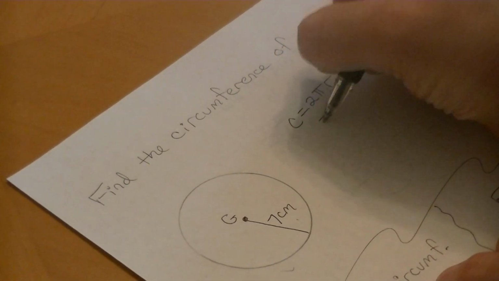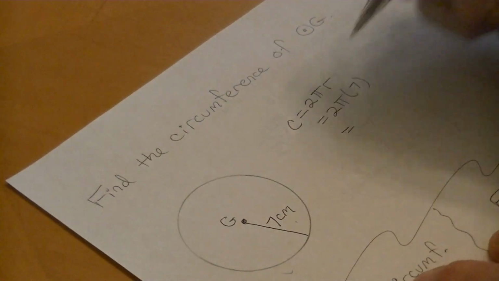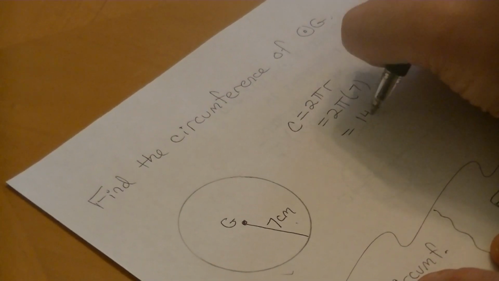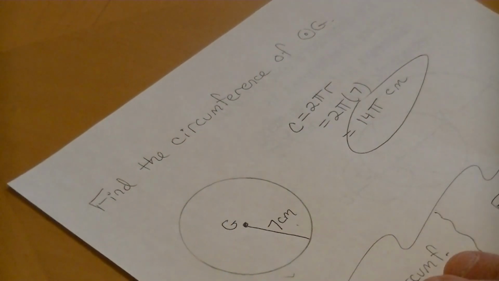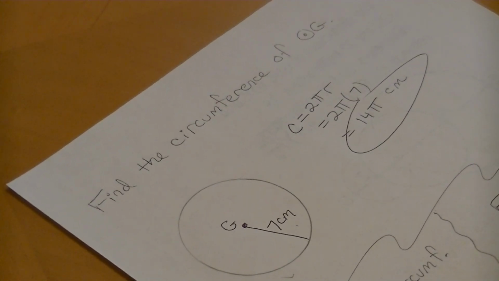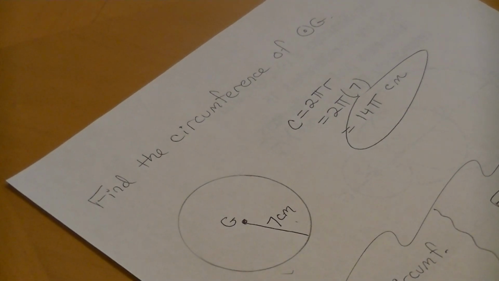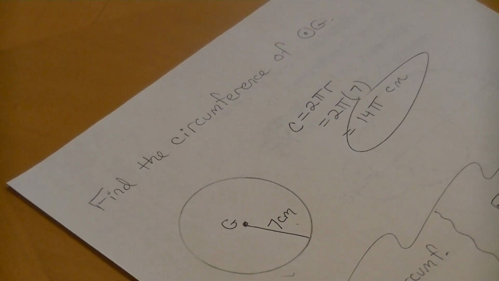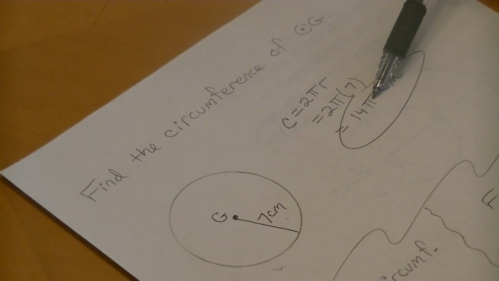If I fill in my radius of 7, then I get 2 times pi times 7. I get 14 pi, and the units is centimeters, and that is it. We do not round it off. So I am guessing that a lot of people got something like 43.98, but remember we said pi never ends as a decimal. There's no way to write it exactly without rounding off. So unless the problem says round off, or unless it's a real life problem, in which case we would round off, we leave it in terms of pi.